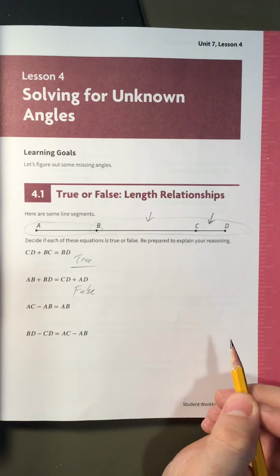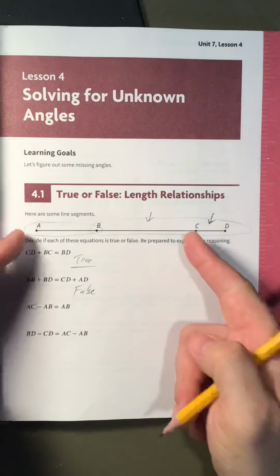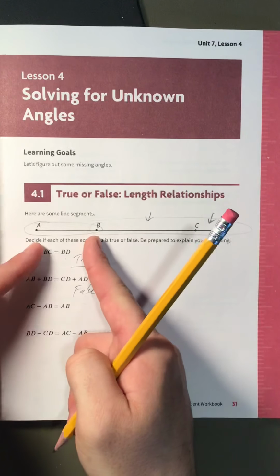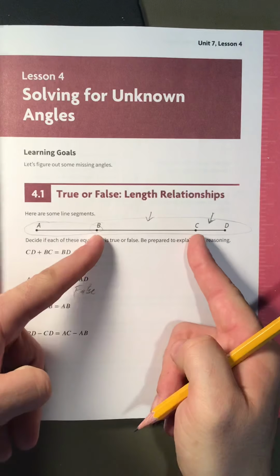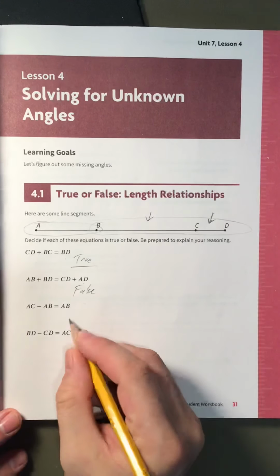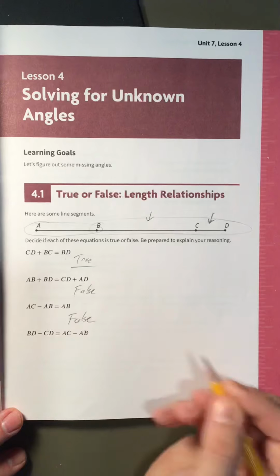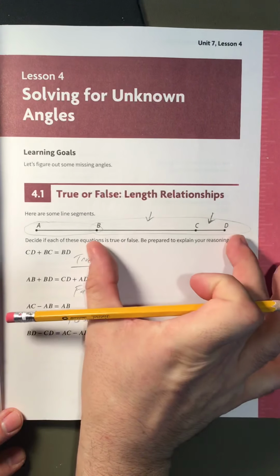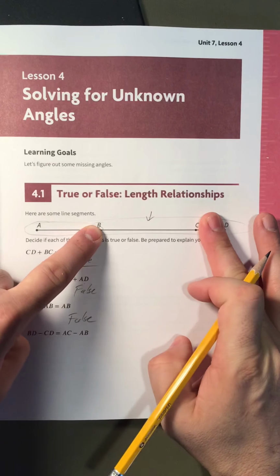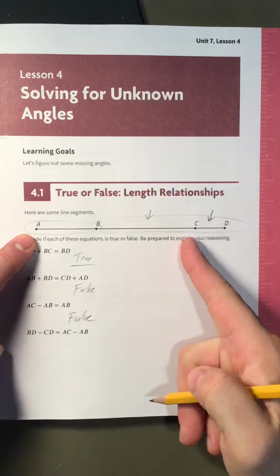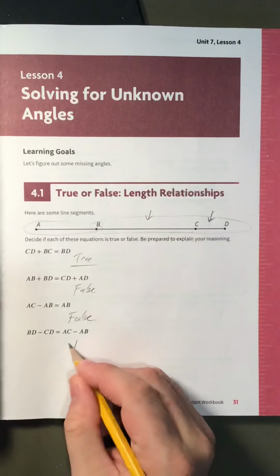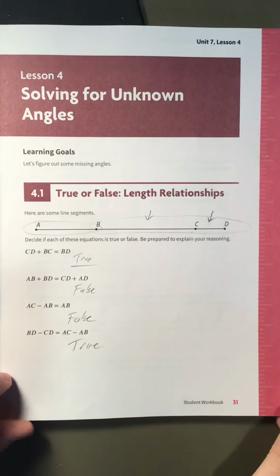AC minus AB, so here's AC. If I subtract AB from it, I would be left with BC. It's saying I should get AB, which is false. And the last one, if I have BD and I subtract CD from it, I get BC. And if I have AC and I subtract AB from it, I get BC, so I get the same thing. So that is, of course, true.